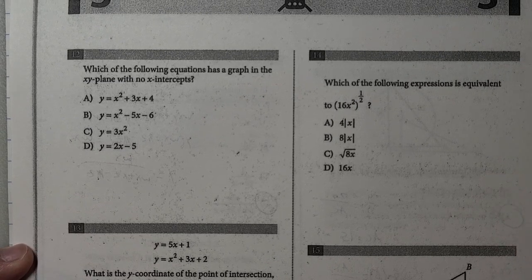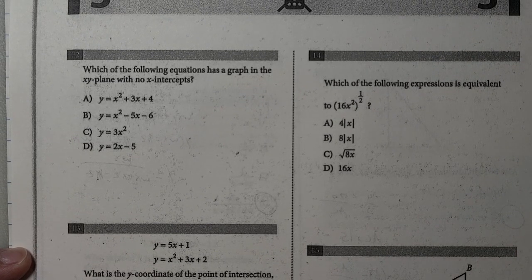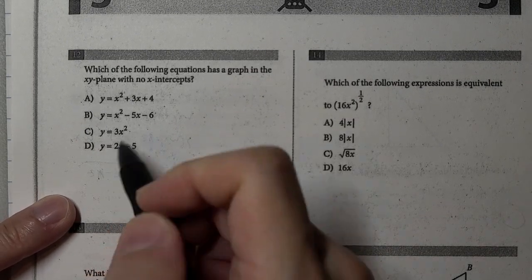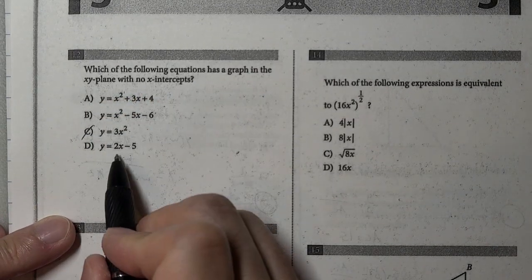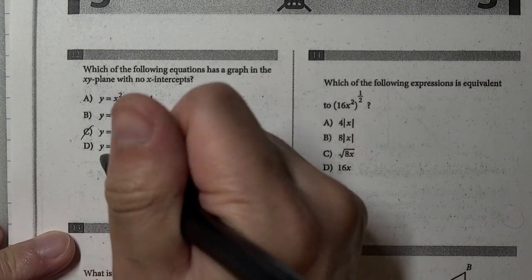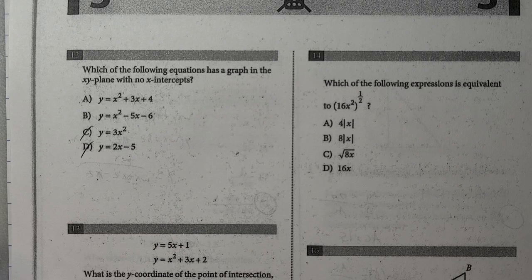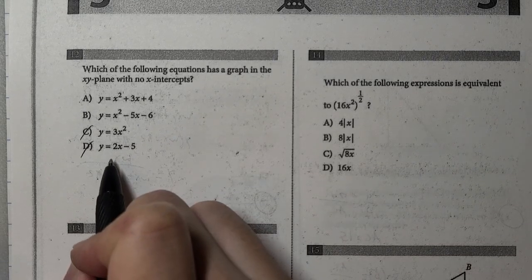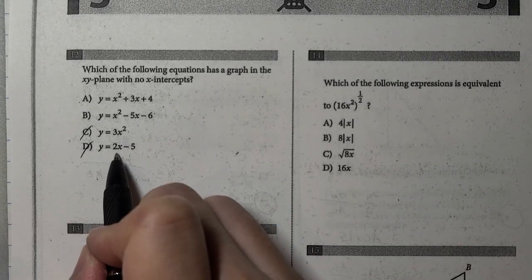Which of the following equations has a graph in the xy plane with no x-intercepts? X-intercept is when it touches the x-axis. So this is for sure touching the x-axis. Cross that out. This is a linear line. It for sure will touch the x-axis. So cross that out. A linear line with a slope, I should say. So it's for sure going to touch the x-axis.